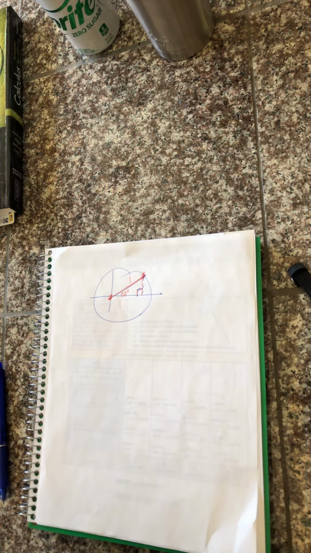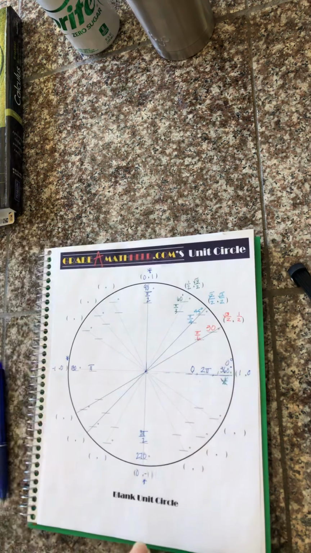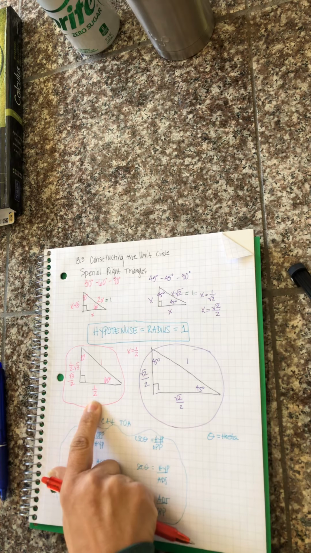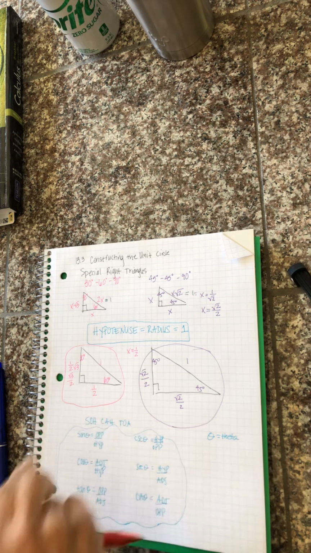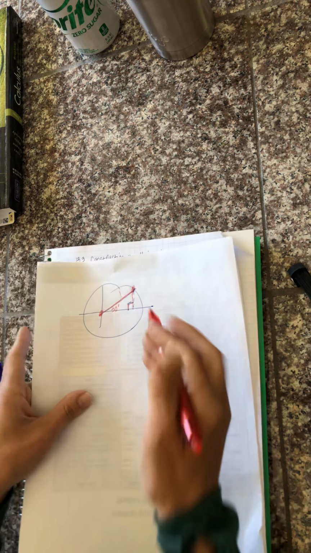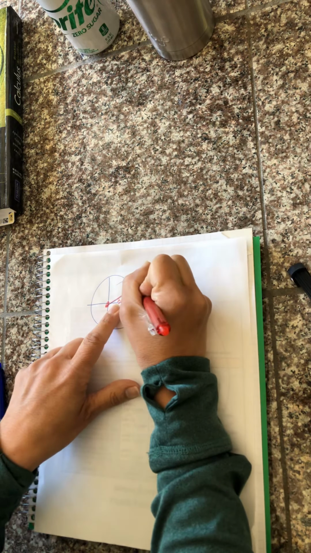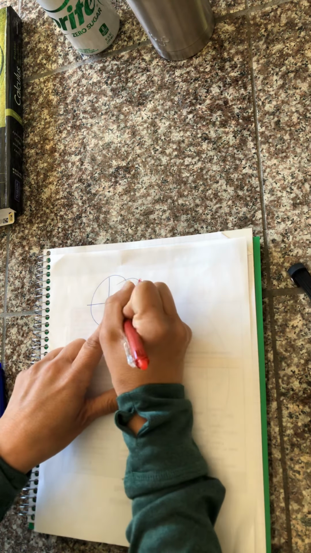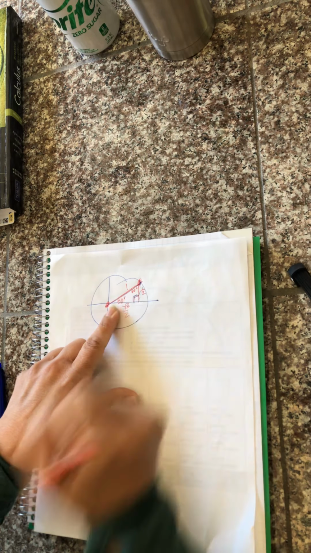So 30 degrees, if you look back at my paper here, we said the opposite side was 1/2. 60 degrees, we said the opposite side was root 3 over 2.